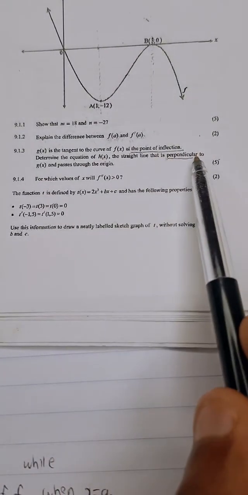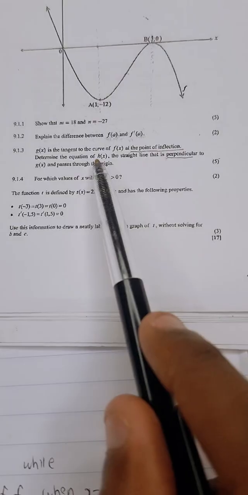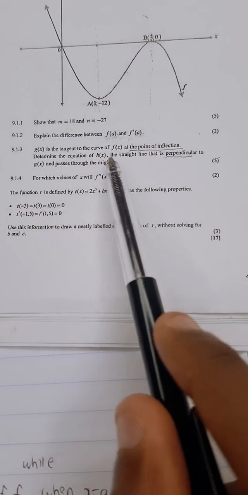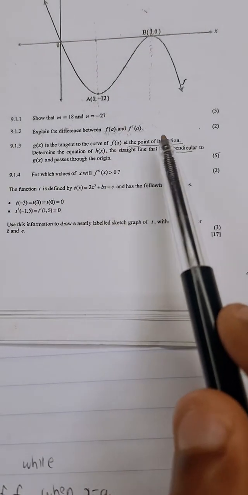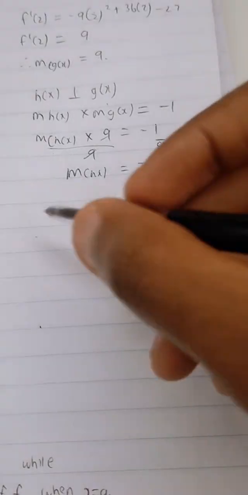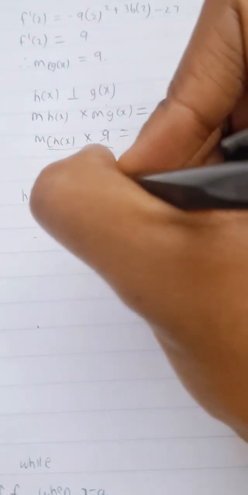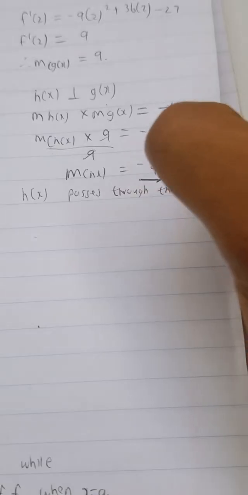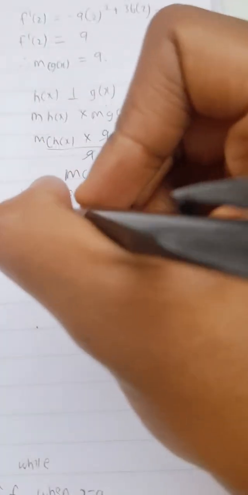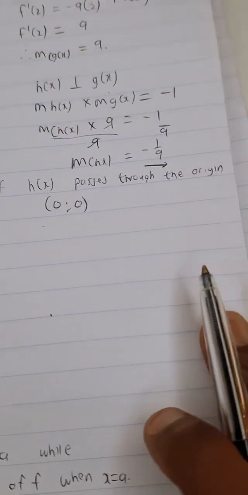We've used the idea of perpendicular to get the gradient of the equation of h, and it passes through the origin. We can't find the equation of a straight line unless we have two things. And what are those two things? The gradient, which we have, and a point. Remember, if h of x passes through the origin, that means we know that h of x passes through the point 0 and 0.